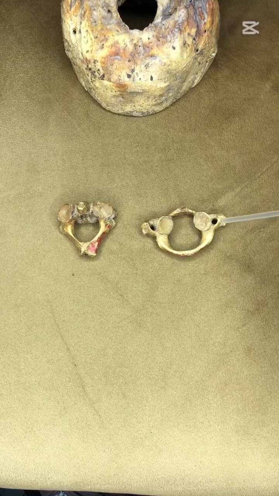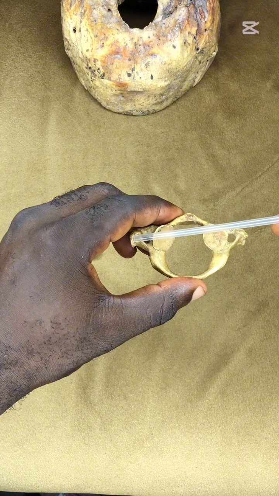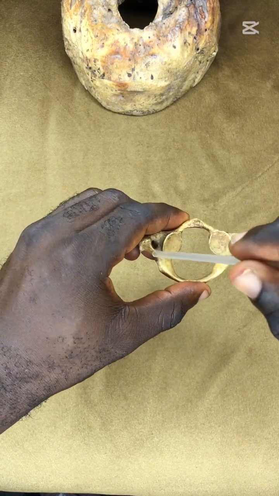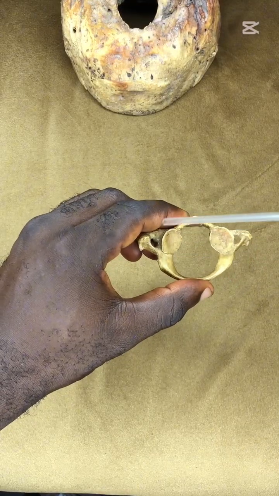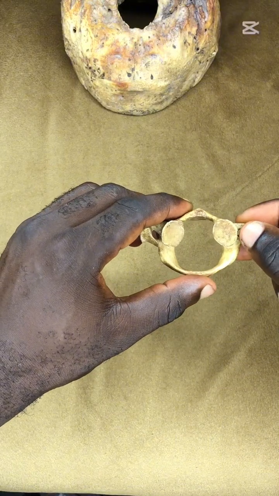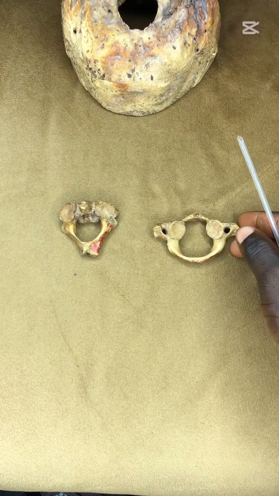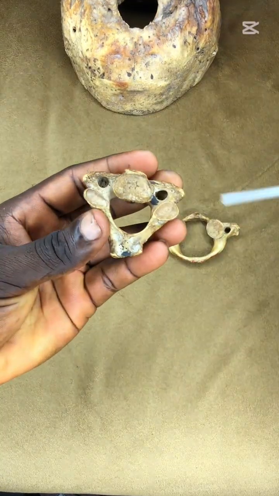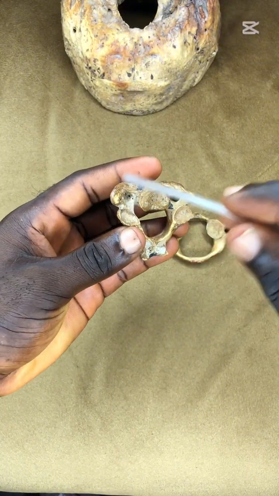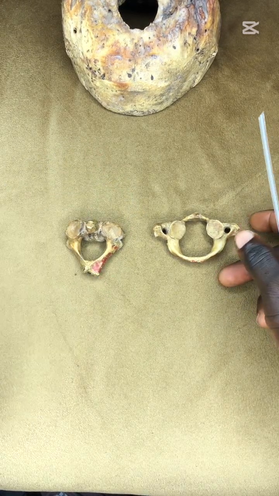Because this is the transverse foramen, which is found on each of the transverse process. This is a transverse foramen. This is also a transverse foramen. These two lateral foramens allow the passage of the vertebral artery, the vertebral vein, and also sympathetic nerves. Look at it also on the axis. This is a transverse foramen. It's also a transverse foramen, which are found on the lateral mass of these bony structures.